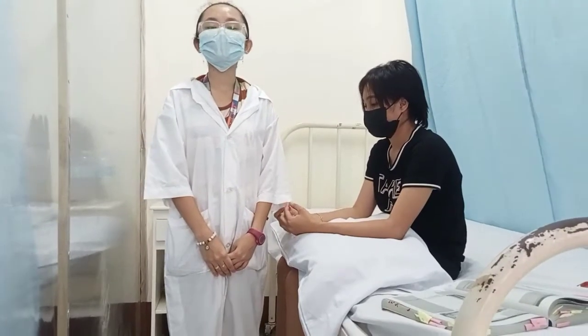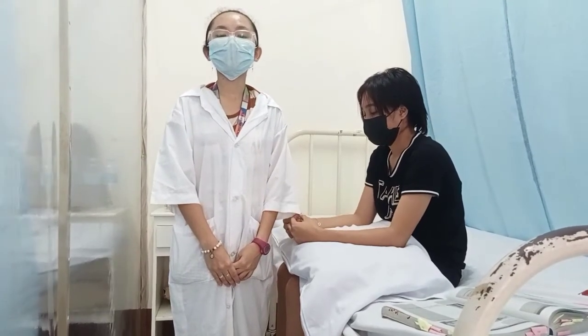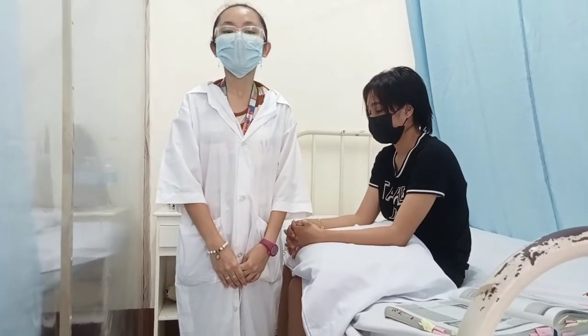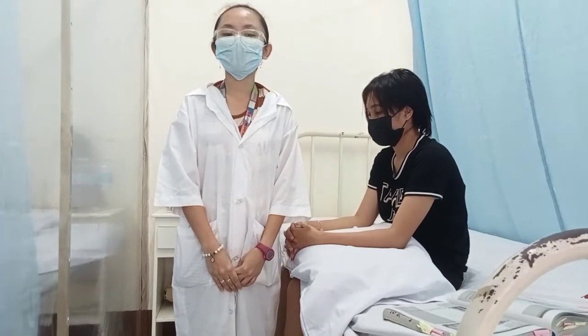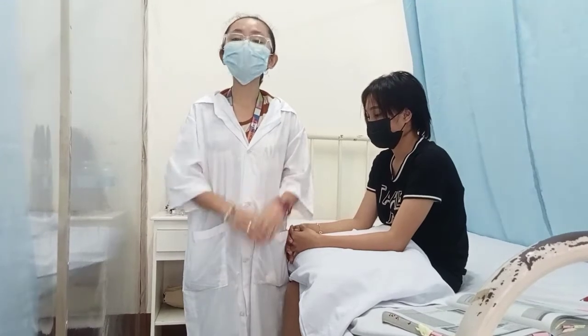To test the bicep reflex, ask the client to partially bend the arm at the elbow with the palm up. Place your thumb over the bicep tendon and strike your thumb with the pointed side of the reflex hammer. And repeat the maneuver at the other side of the hand.